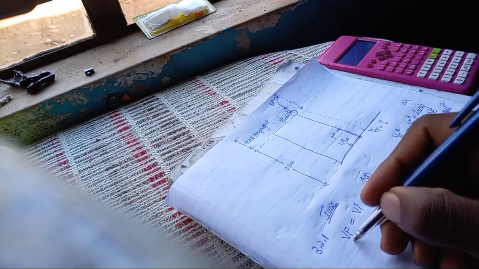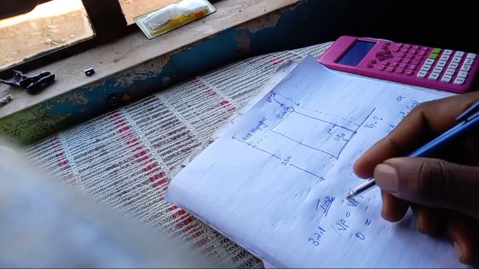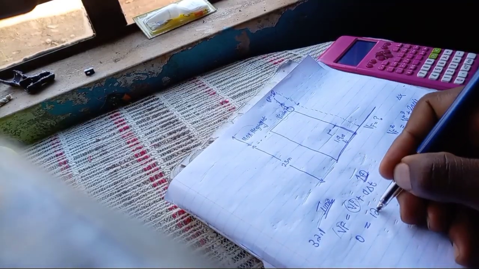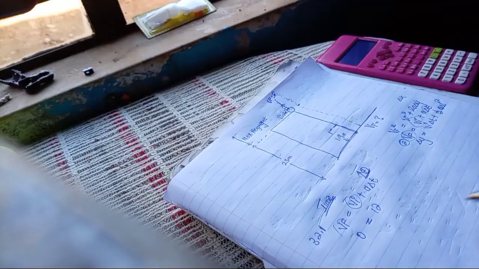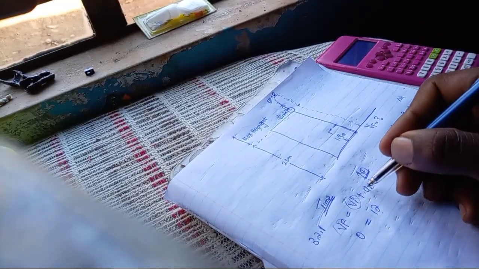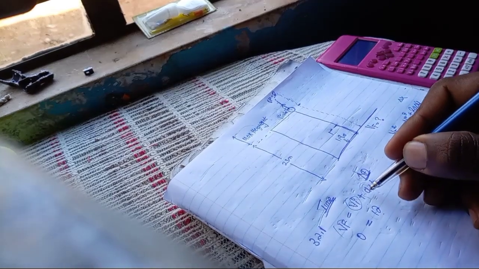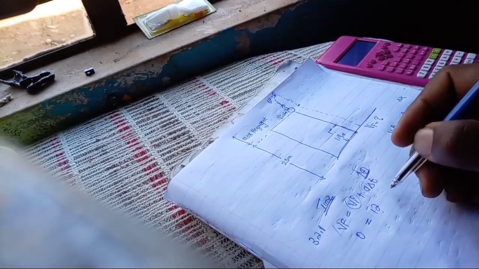So guys, the final velocity is 0, and the initial velocity is 12. If you choose the direction, either the initial velocity is going to change sign or the acceleration is going to change sign. With upwards as positive, I'm going to change the sign of the acceleration. It's going to be negative.